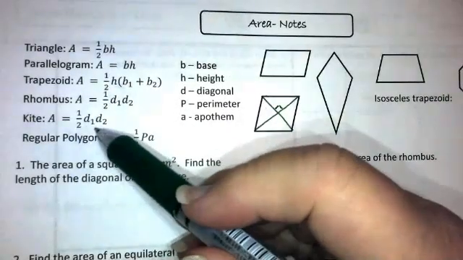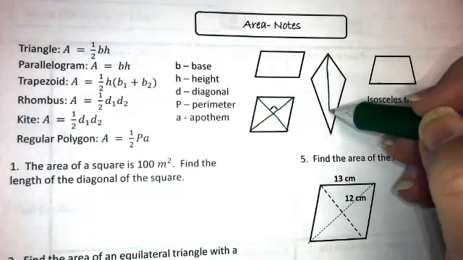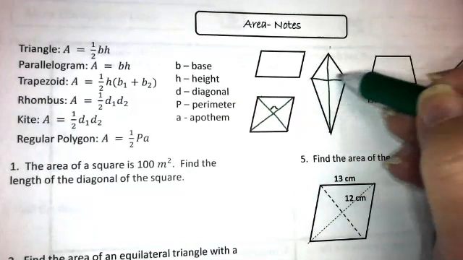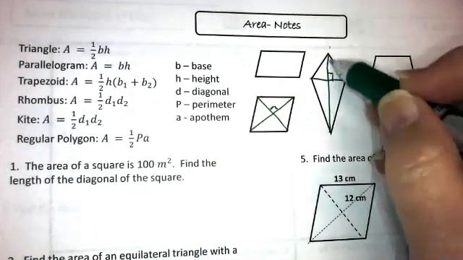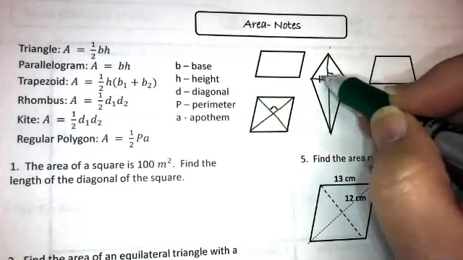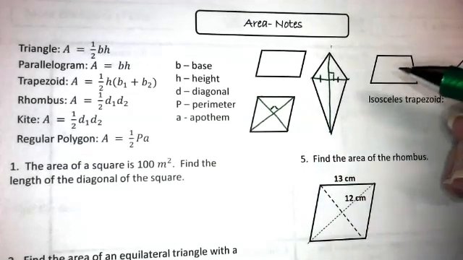The kite has the same formula. It's a little bit of a different shape than the rhombus, but it has the same formula, diagonal 1 times diagonal 2. And you've discovered a couple of things about a kite, that the diagonals are perpendicular, and this short diagonal was bisected. It was cut in half. So that's going to come in handy there.